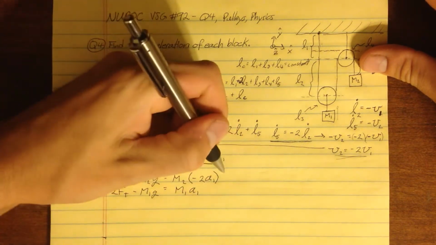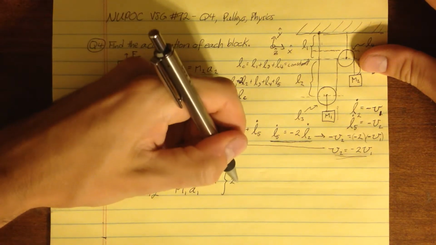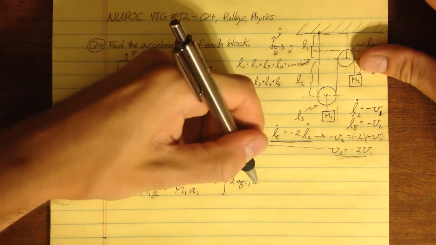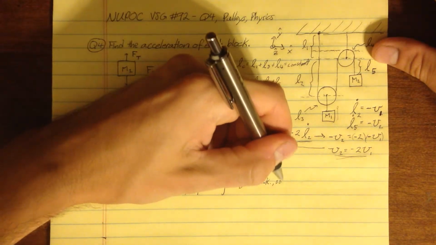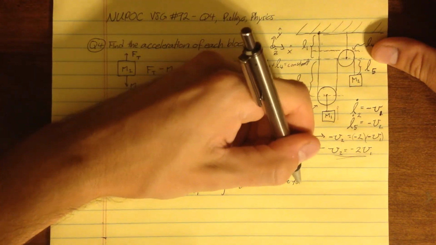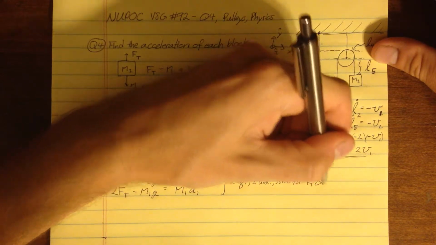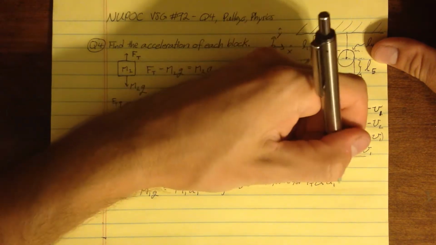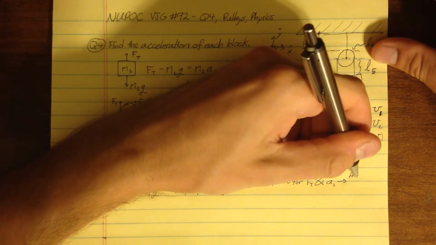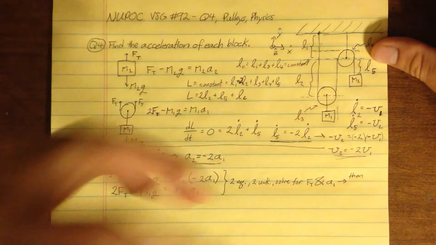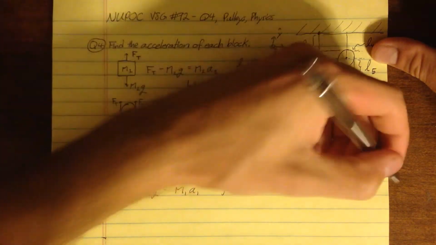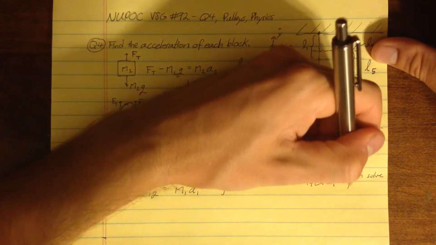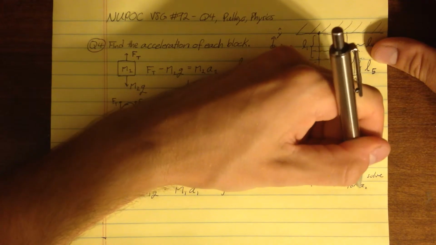So we have two equations, two unknowns, so we can solve for Ft and a1, and then once we know a1, we can use this relationship again to solve for a2.